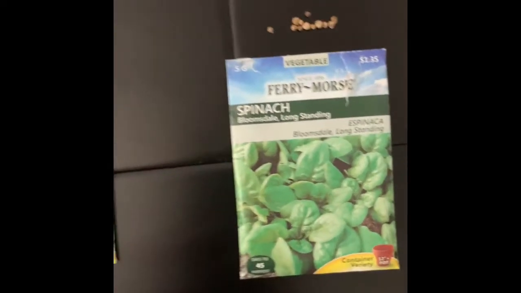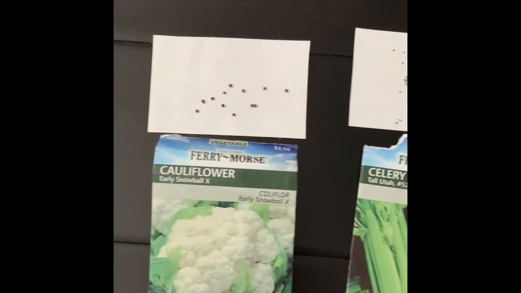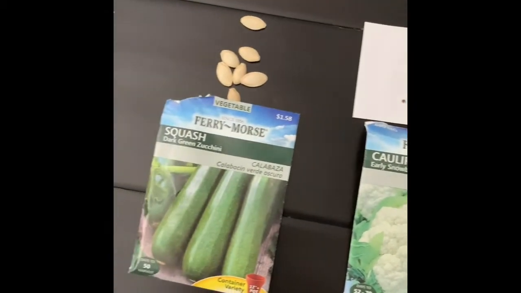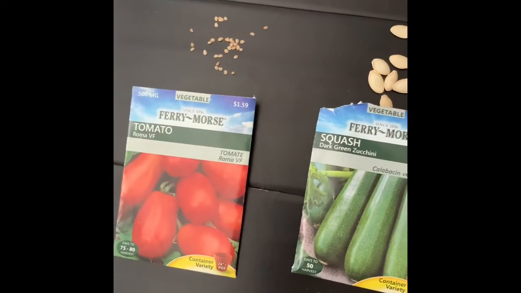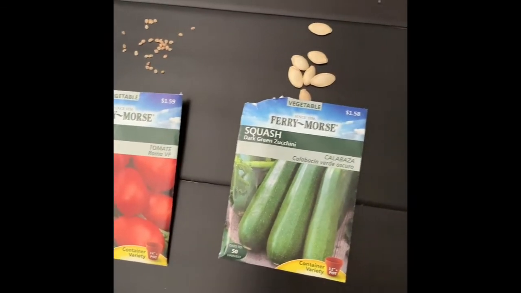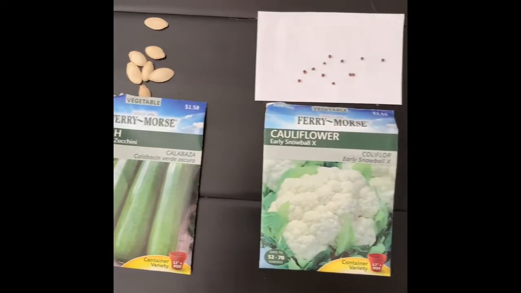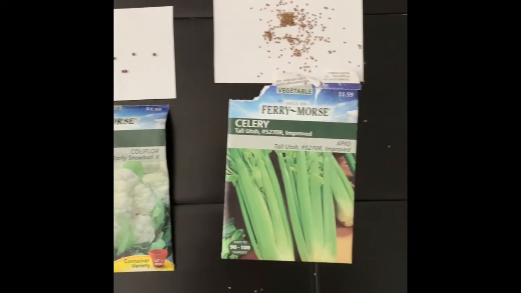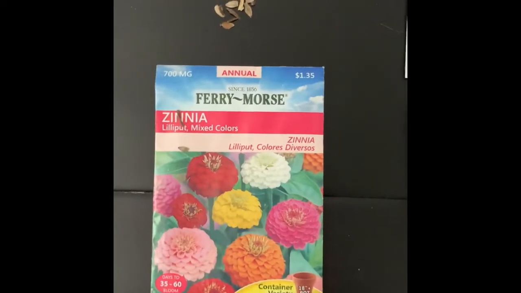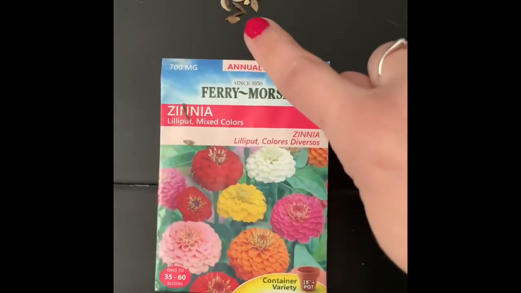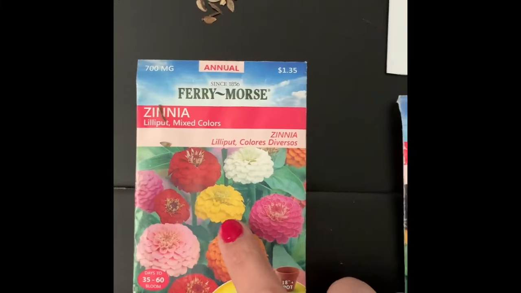So all of these are different types of vegetable seeds. And they're all different shapes and sizes and colors. And they all make different vegetables. But all of the vegetables start out as a seed. We also have some flower seeds. And they look different. And when we plant these seeds, we get flowers.